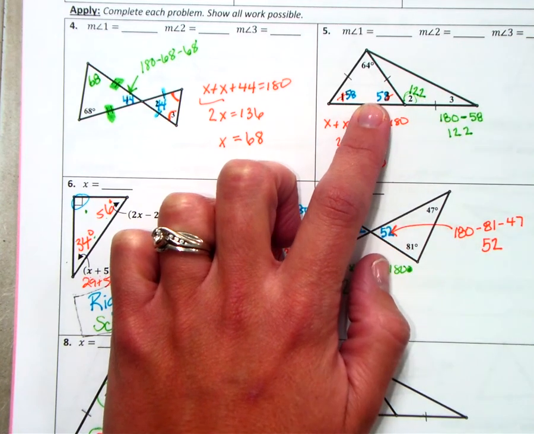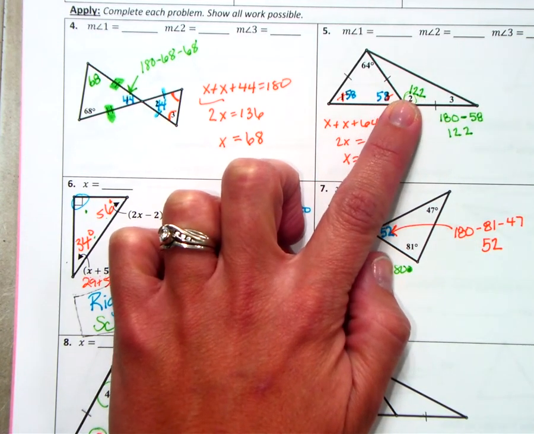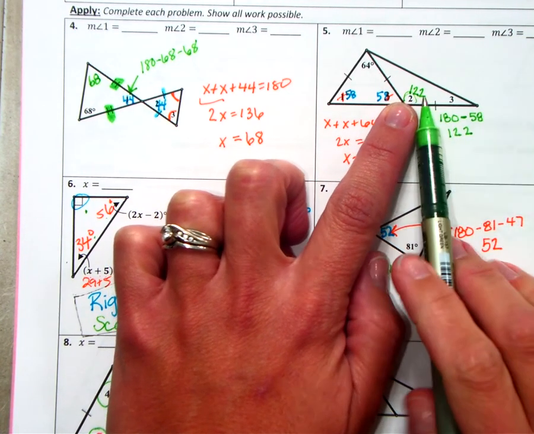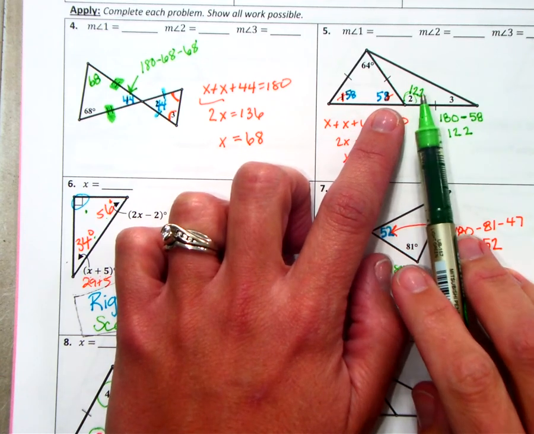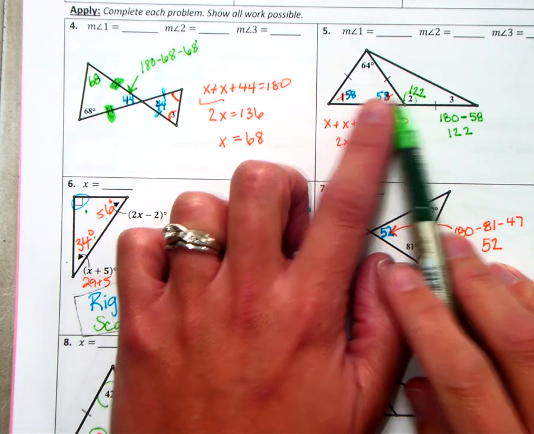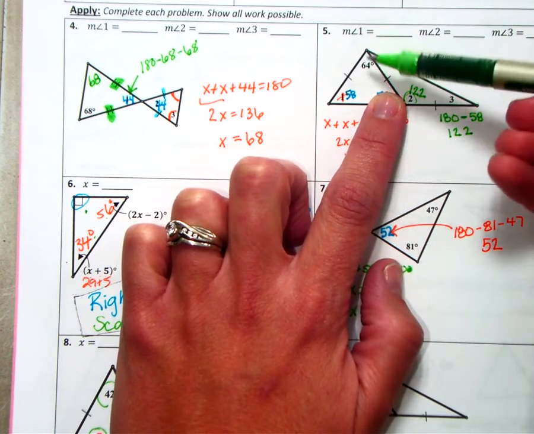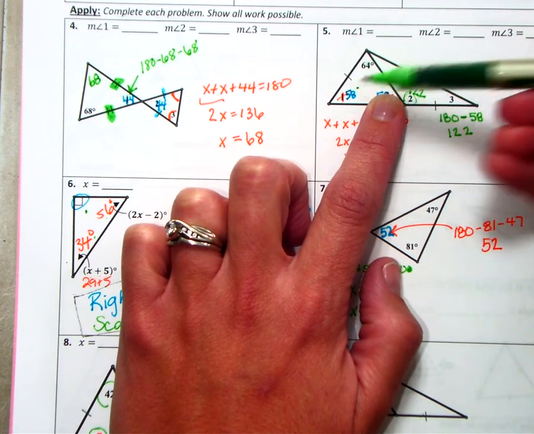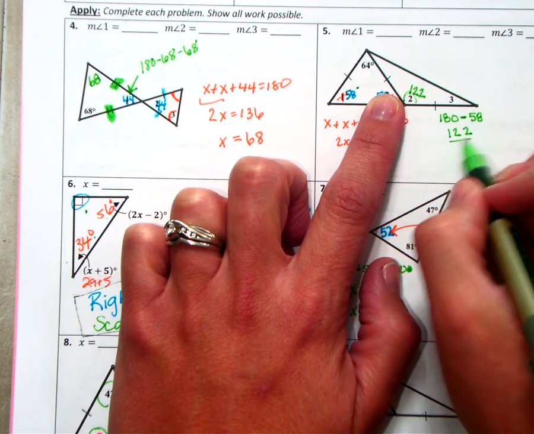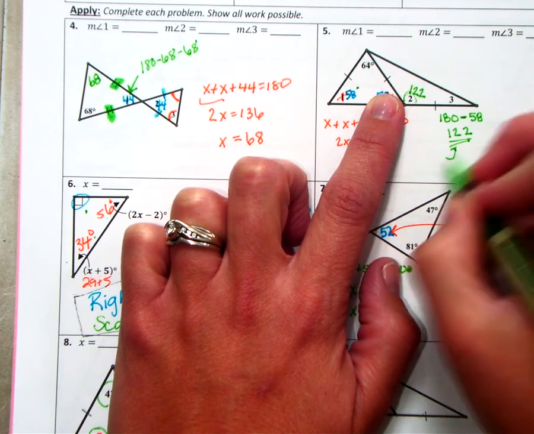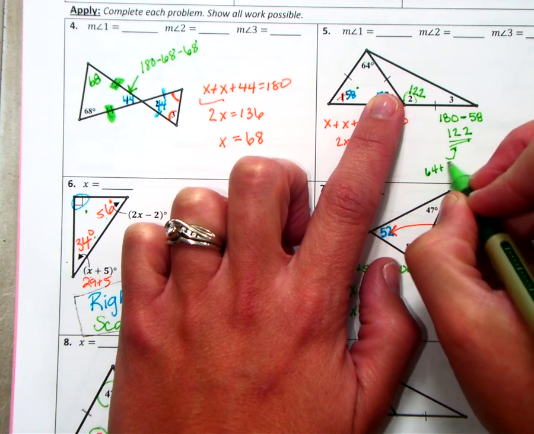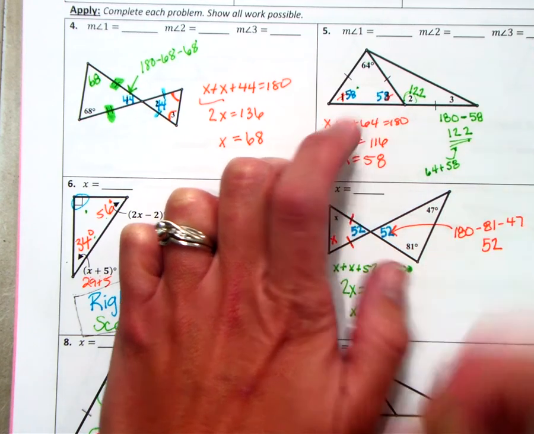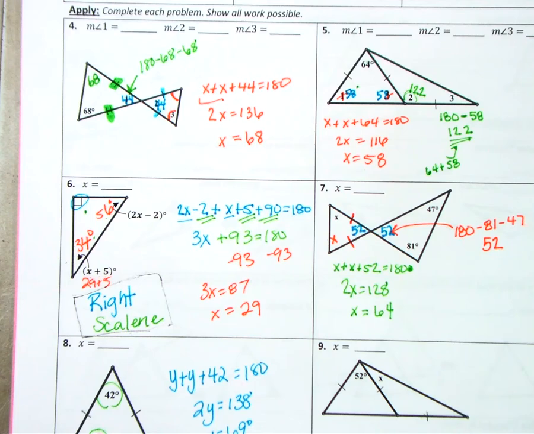Now, if you wanted to go a different route for that number, we said to find this number, take not this one, so not that one, take the other two and add them together. So another way to get this 122 is you could have done 64 plus 58. That would also give you 122. Up to you how you get it though.